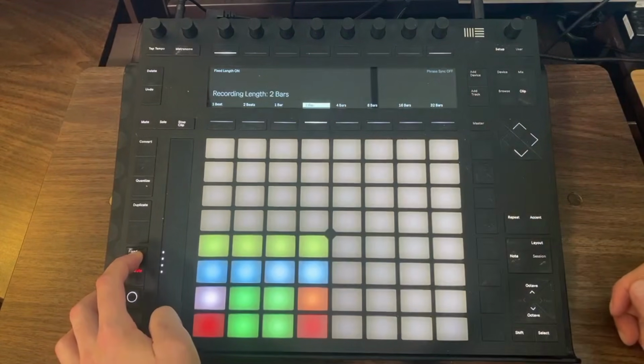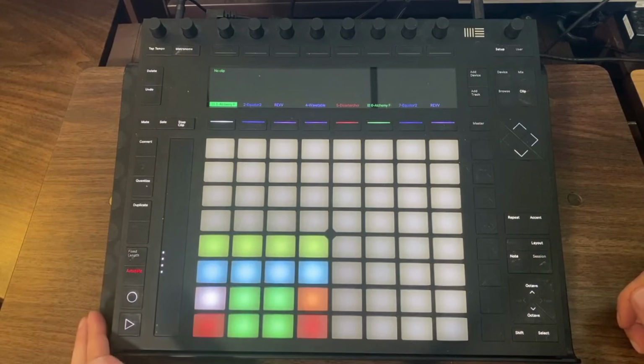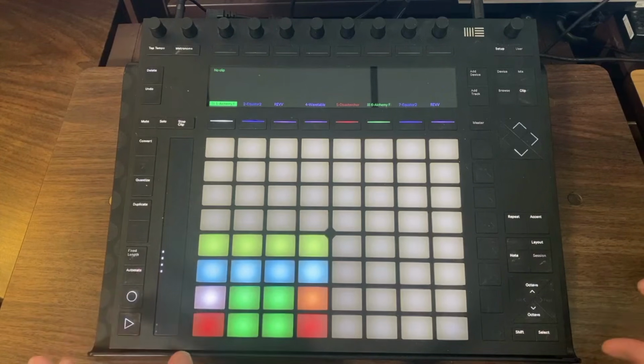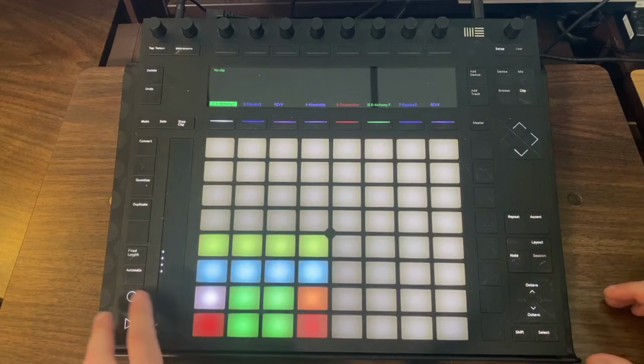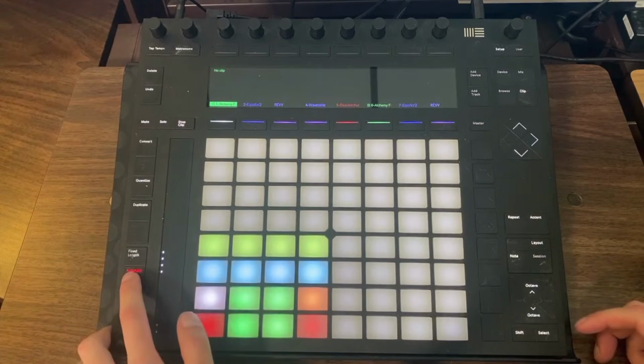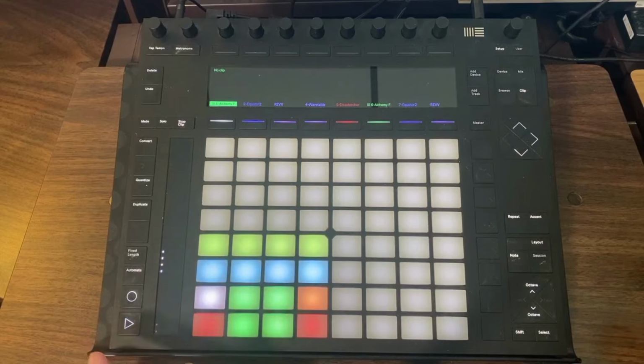Let's stick with 2 bars. And now that it's flashing, we know that it will be recording for 2 bars only. Next is the automate button. This basically means that any changes you make to parameters of a sound over time, if this automate button is on, will be recorded while you're recording. But if the automate button is off, then any changes you make to your sounds while you're recording will not be automated. They will just stay at the last point that you left them.